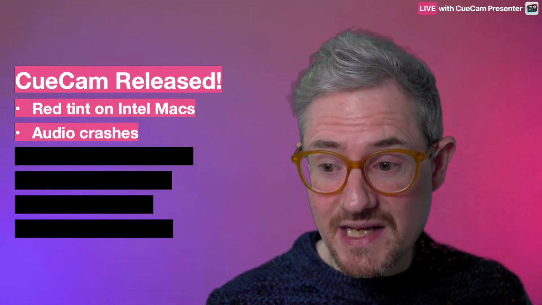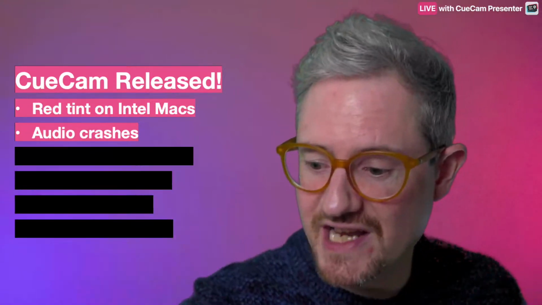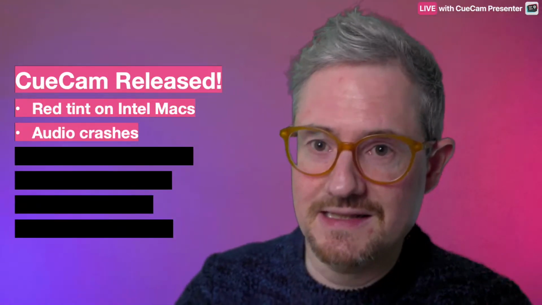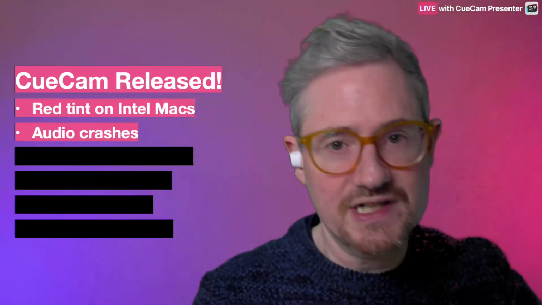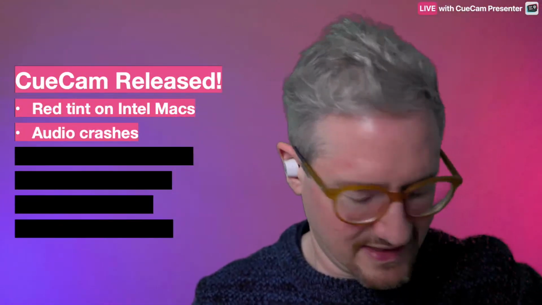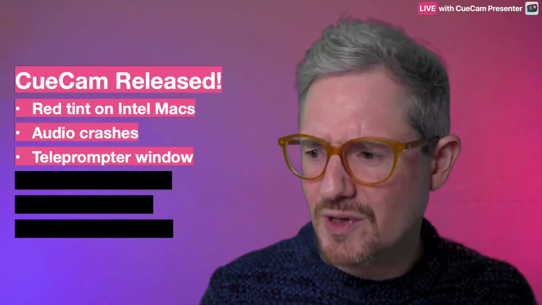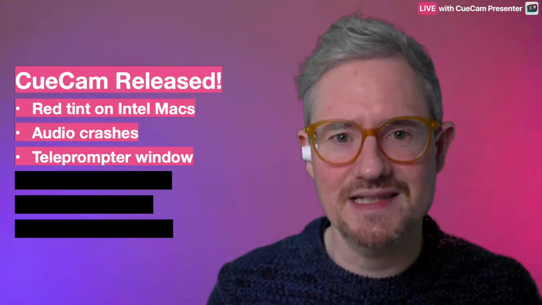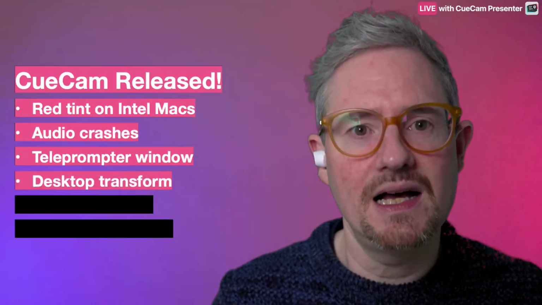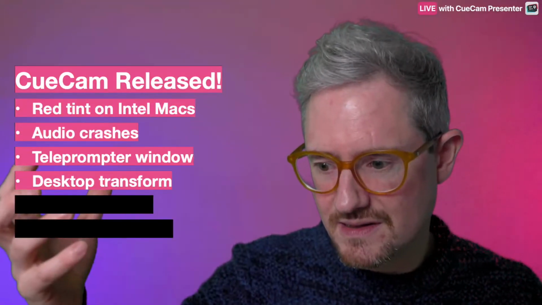Audio crashes shouldn't happen anymore. There was a crash where if you had an audio interface with lots of channels, such as this bad boy, then if you tried to use it as a headphone output, it would crash. That doesn't happen anymore. The teleprompter window was a bit annoying. It kept not reappearing when it was supposed to. I've fixed some stuff on that. The desktop, if you zoom on the desktop, it remembers.